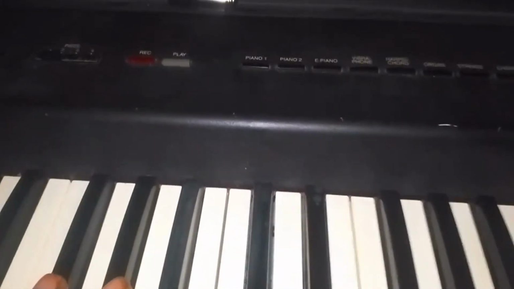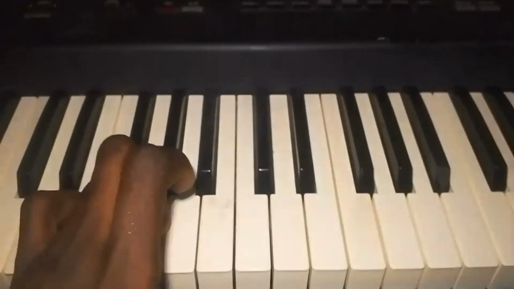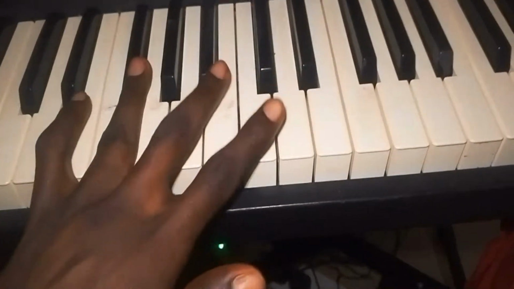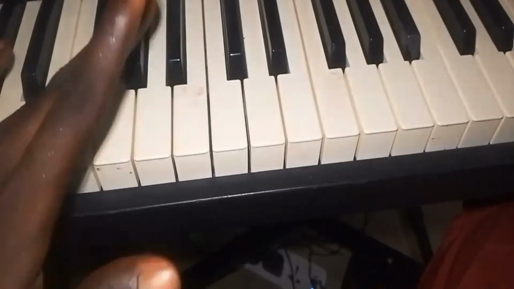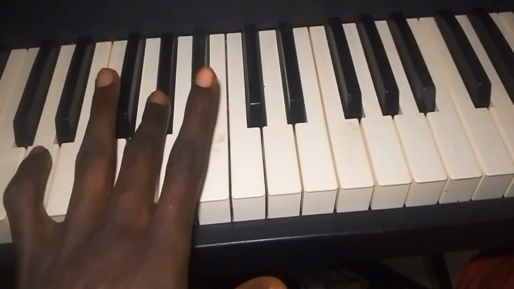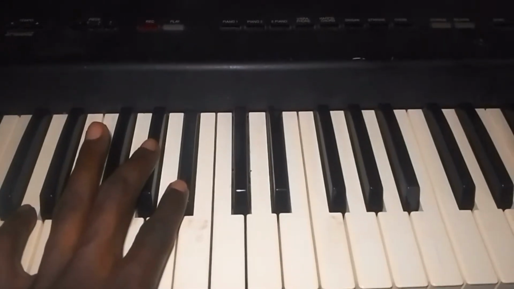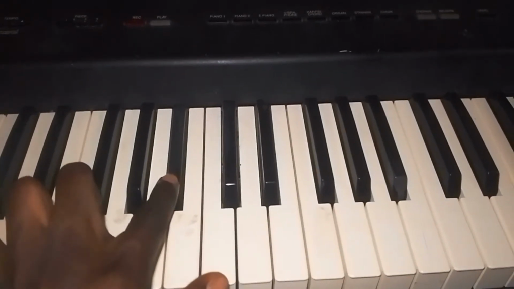Can you see now? We are starting with our left hand. Ring finger, your do. Then your re, middle finger. Your mi, your index.